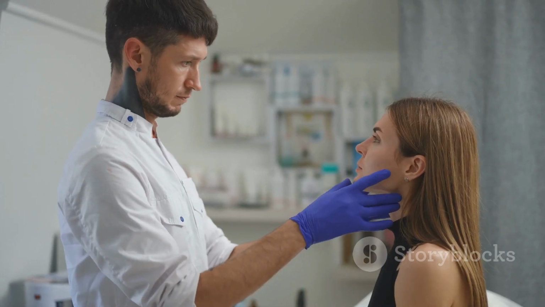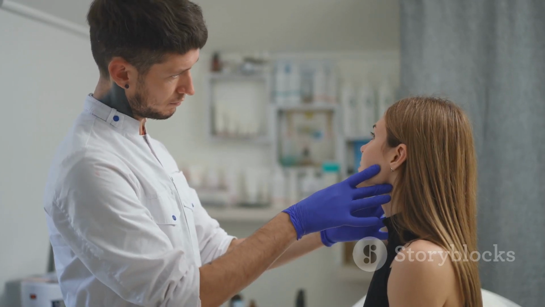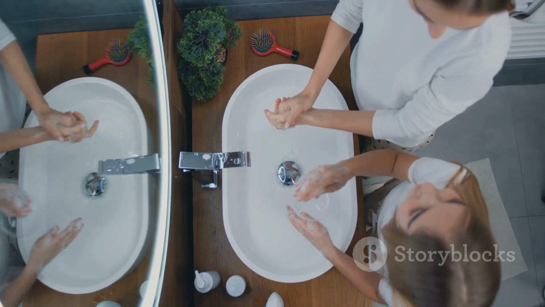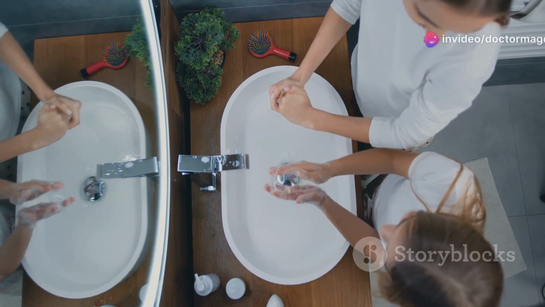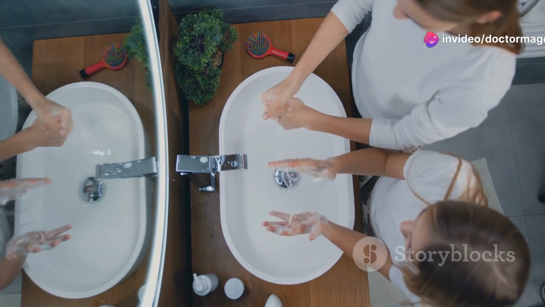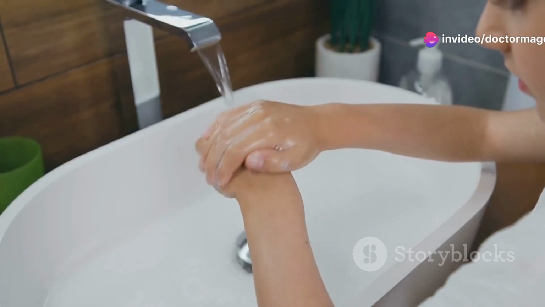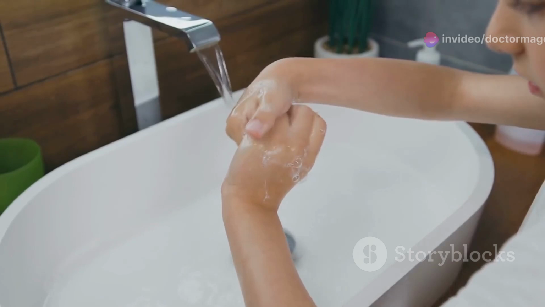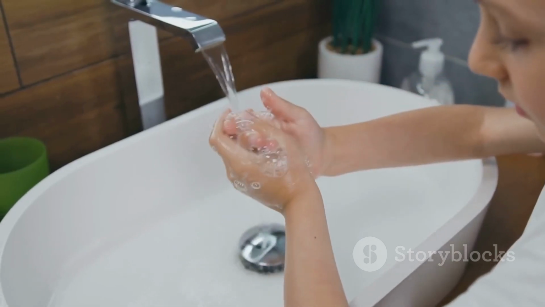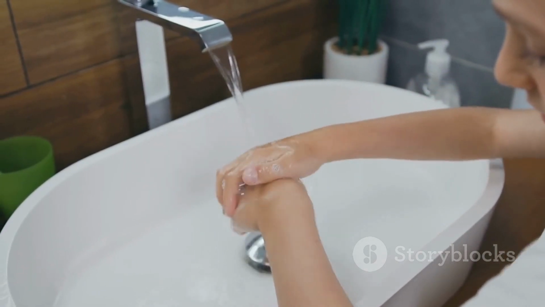Section 10. Preventing erysipelas and cellulitis. Practical tips. Preventing erysipelas and cellulitis involves reducing your risk of getting a skin infection. Following these practical tips can help keep your skin healthy and infection-free. Practice good skin hygiene. Wash your hands frequently with soap and water, especially after using the bathroom, before preparing food, and after touching any open wounds.